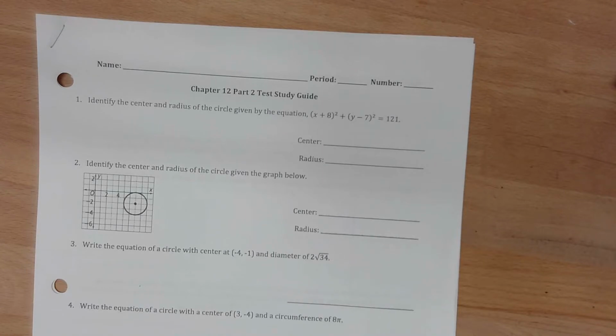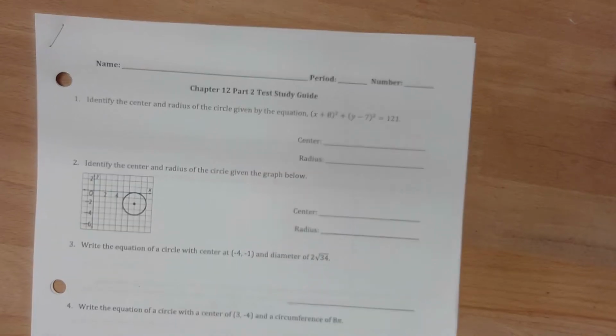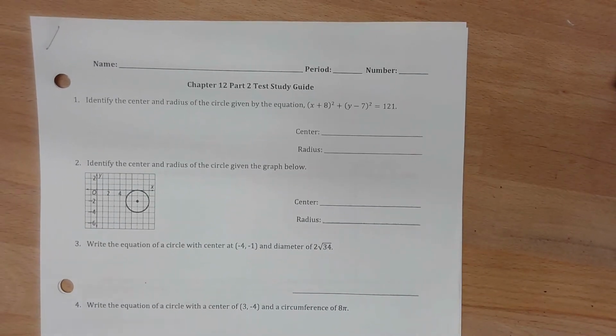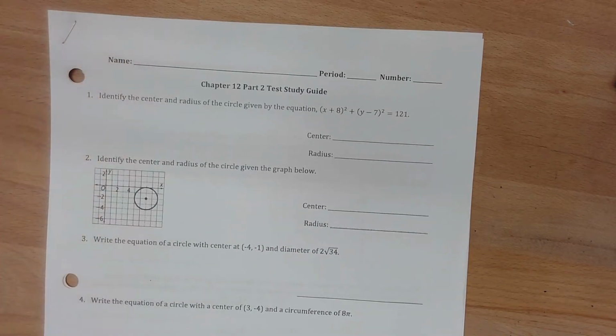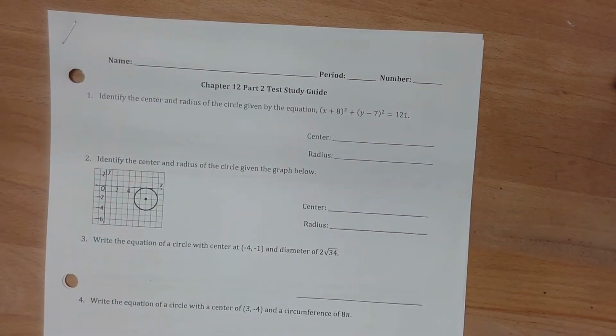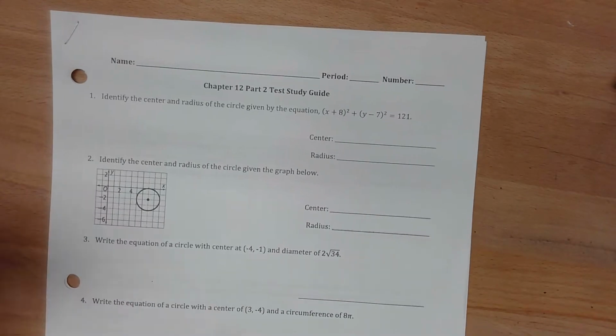Anyway, I just wanted to go over this study guide that is looking a little blurry right now. Hey, also, last test before finals. That's exciting. Okay, let me see if I can get this to clear up a bit.